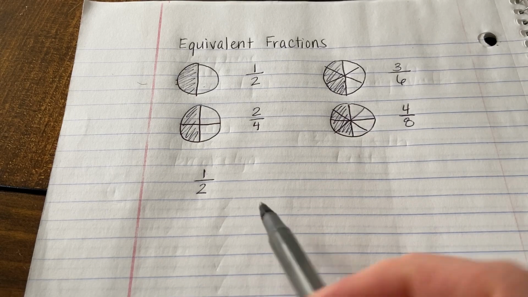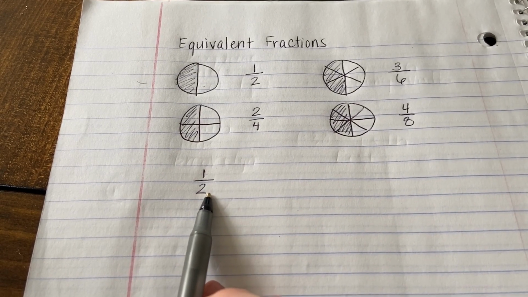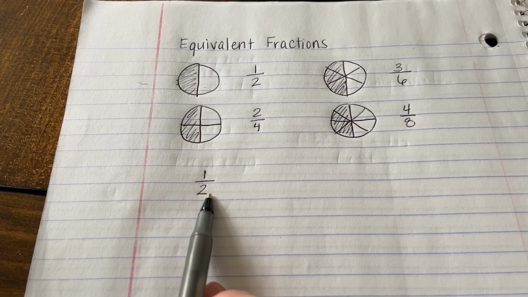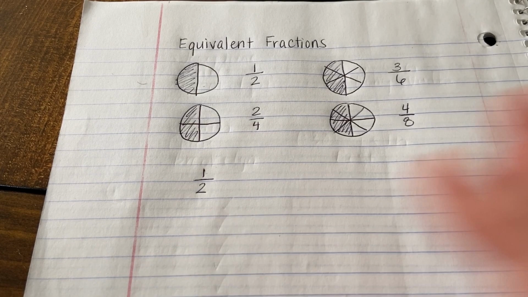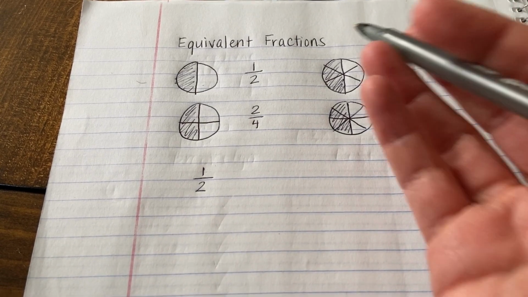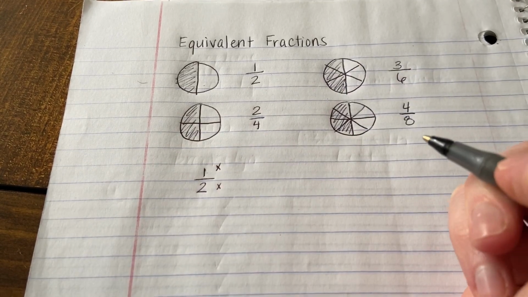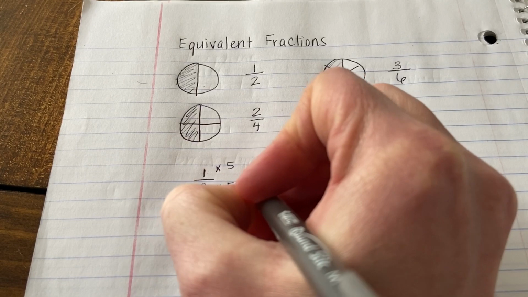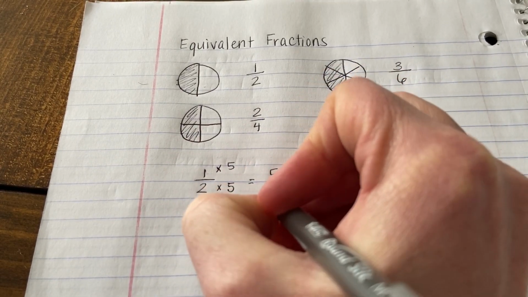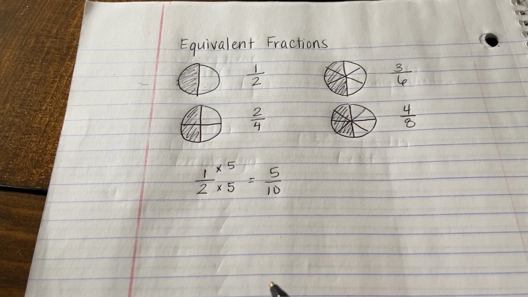If you remember, we had said last week that there are an infinite number of equivalent fractions for something like 1/2. I could go on and on and on finding infinite equivalent fractions. All you need to do is multiply the top and the bottom by the same number. For example, 5. Five-tenths is another equivalent fraction to 1/2.